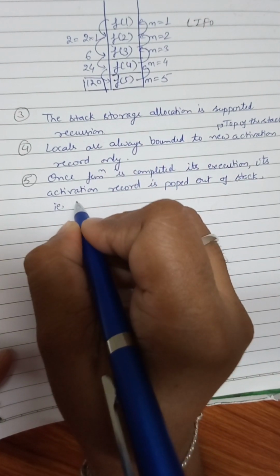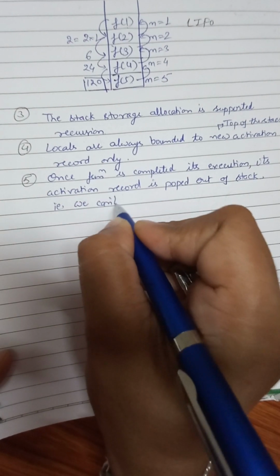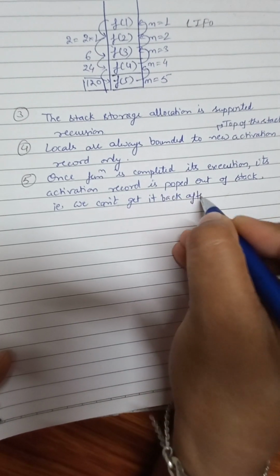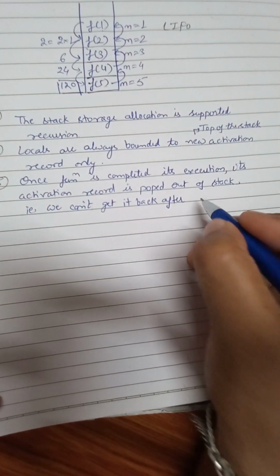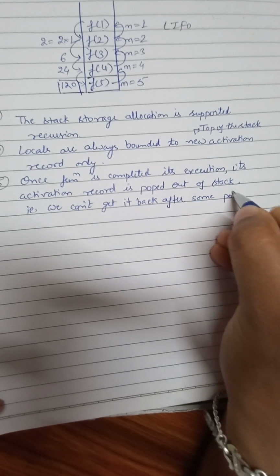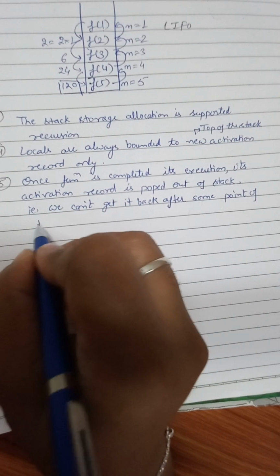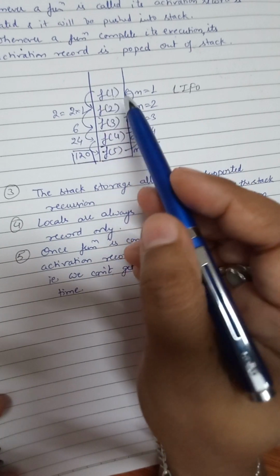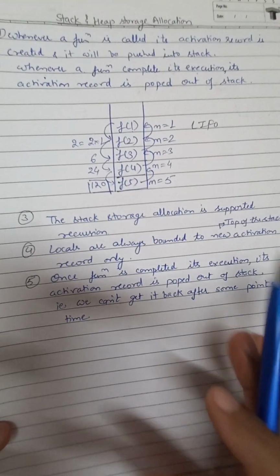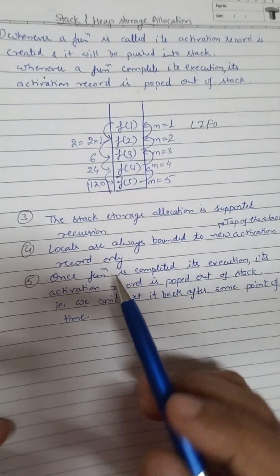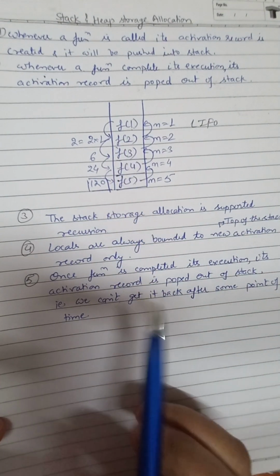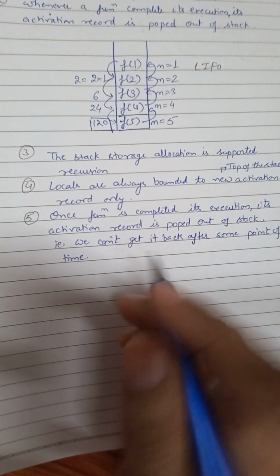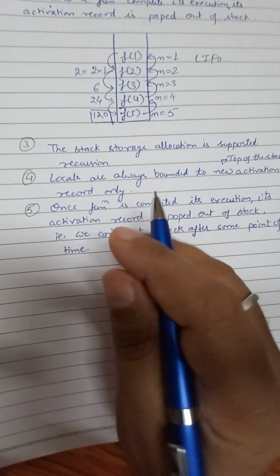What is the meaning of that? It means we can't get it back after some point of time. Obviously, we are able to see here, as we are performing the pop operation, once it gets completed, we need to pop it out. Right? So once we popped it out, it's not in the stack right now, so we can't get it back. Right? So once it's completed, we don't have such variables to store, or any function. Right? That is the thing.